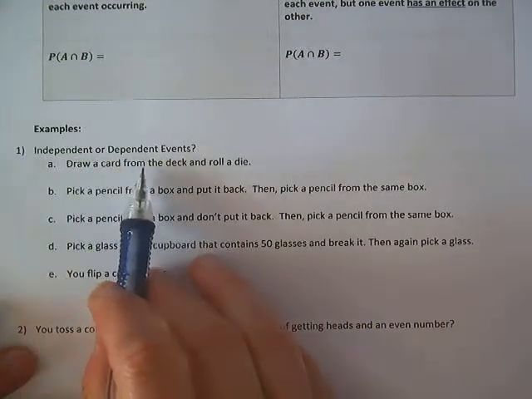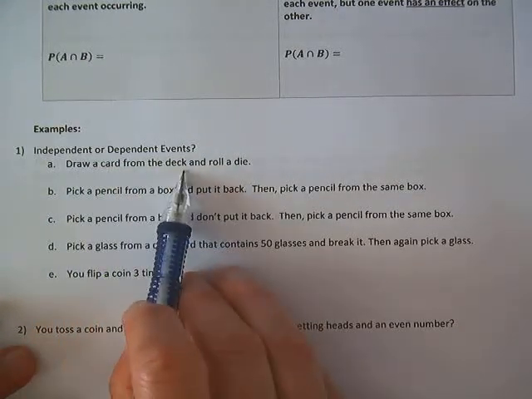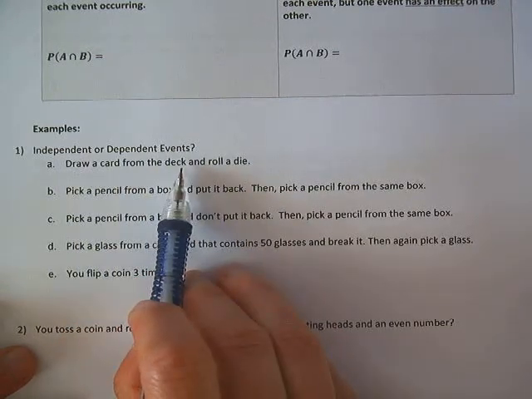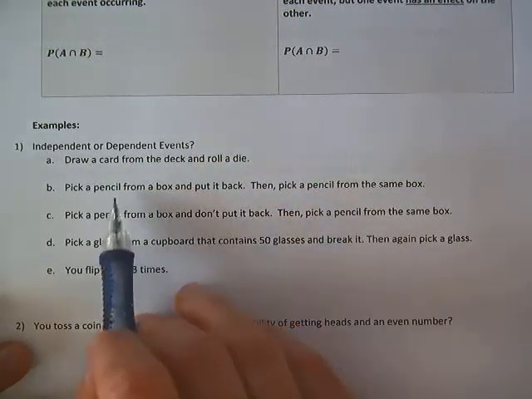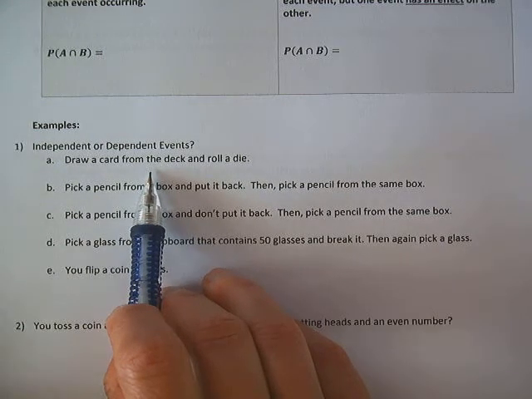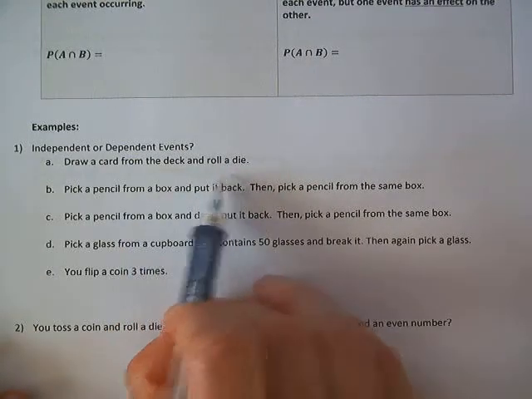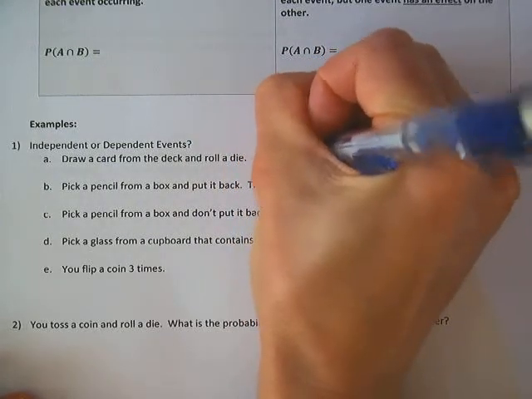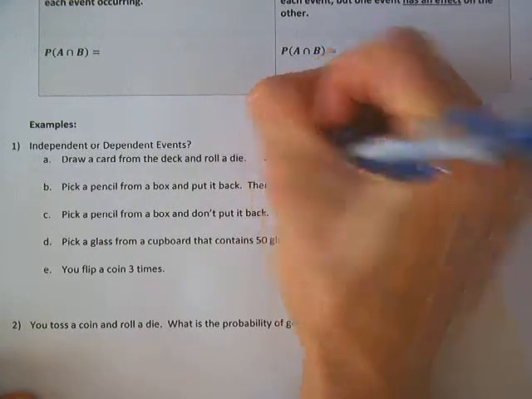It says independent or dependent events. In part A, it says draw a card from a deck and then you roll a die. So the two events are you're drawing a card from a deck of cards and then you're rolling a die. Are they going to affect each other? Well, if I draw a card out of the deck of cards, is that going to affect when I roll that die and what's going to happen on the die? Well, no, those are kind of two separate things. So these would be independent events. One event is not going to affect what happens when you do the other one.